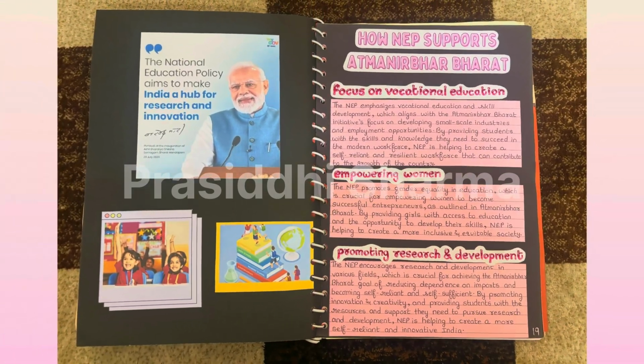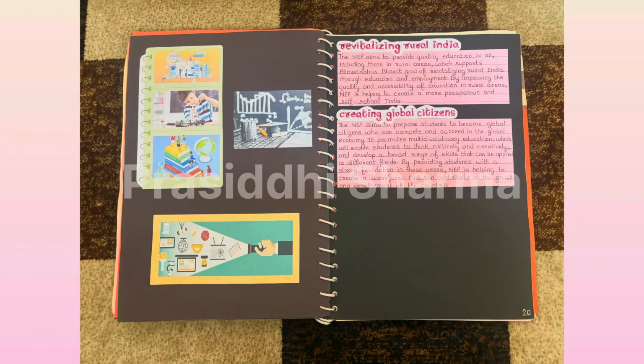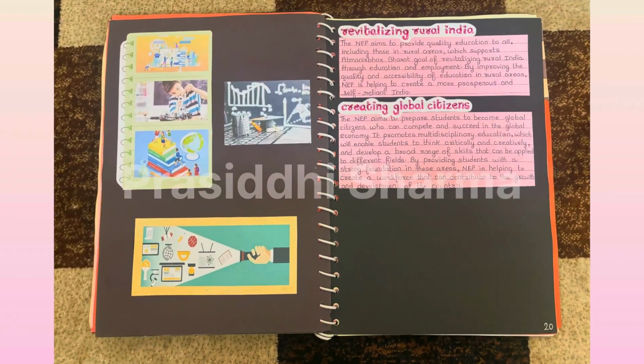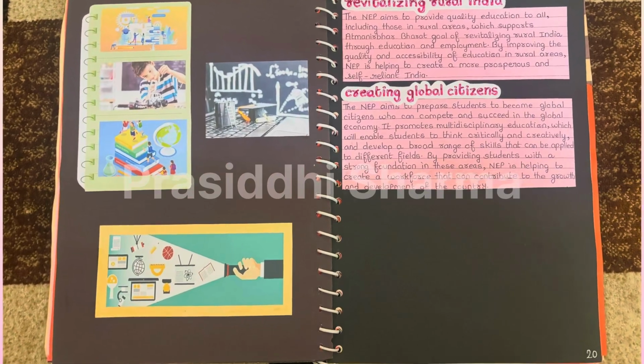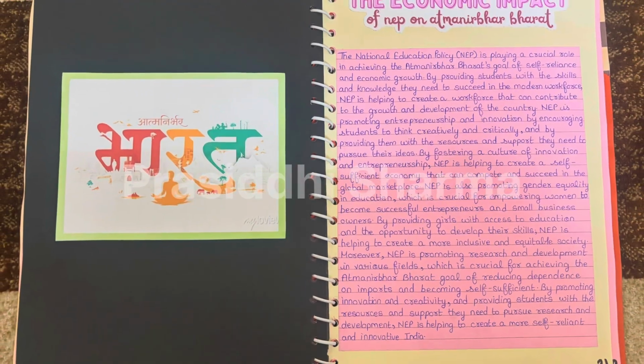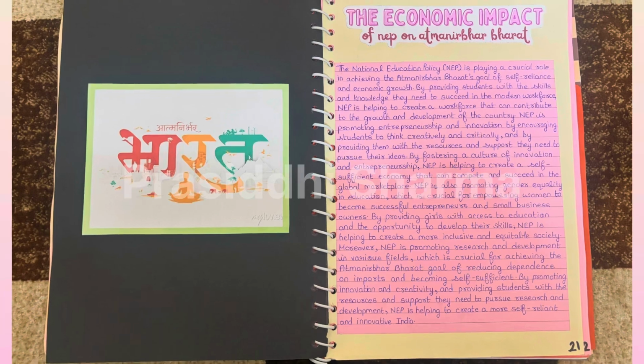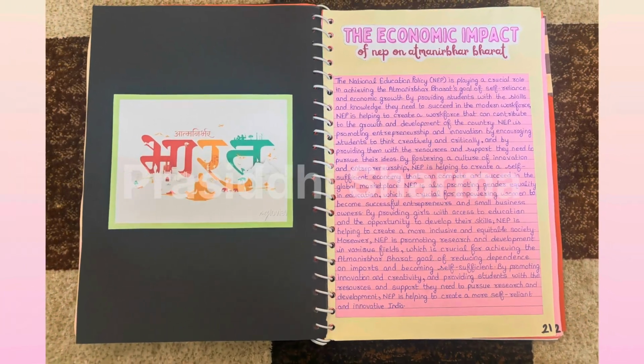If you want, you can just contact me on Instagram or via mail and I'll let you know according to your topic which color scheme you should use, because many students have contacted me and I've told them which color scheme they can use or what ideas for their cover page. So you can just feel free to contact me.